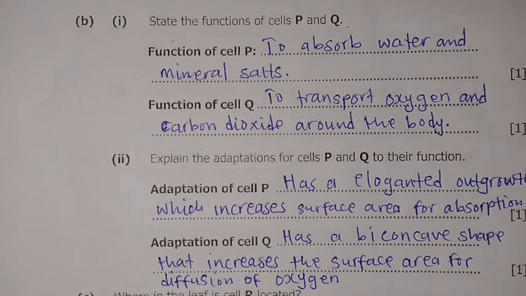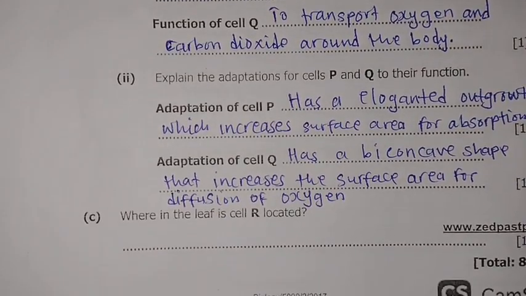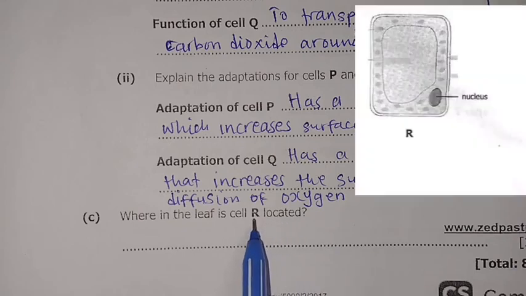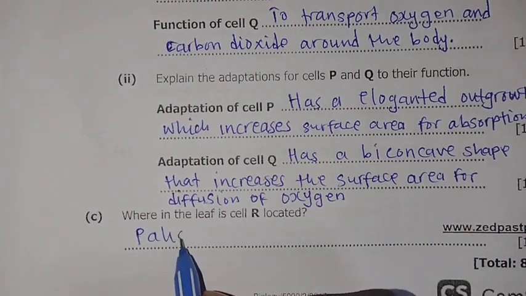We come to the last question right here. Okay, so question C on this question 1. Where in the leaf is cell R located? So where in the leaf is the Palisade cell located? Remember, we said cell R is the Palisade cell. So where is this cell located? So the Palisade cells are located in the Palisade mesophyll layer.